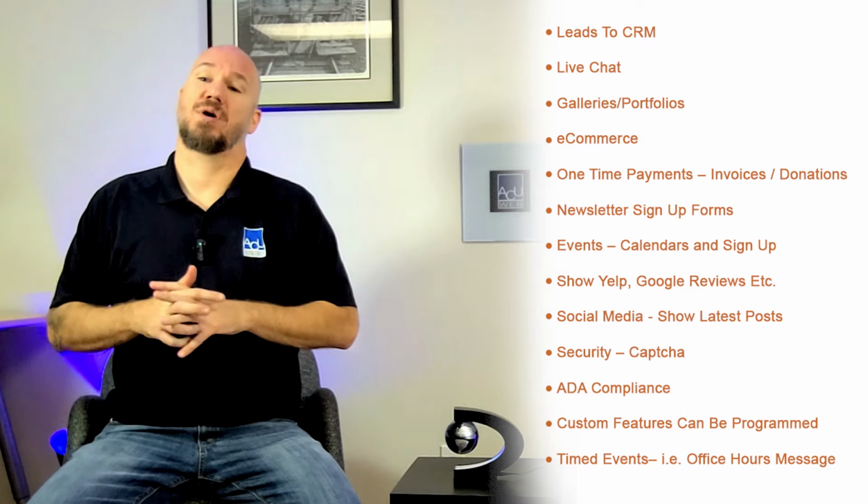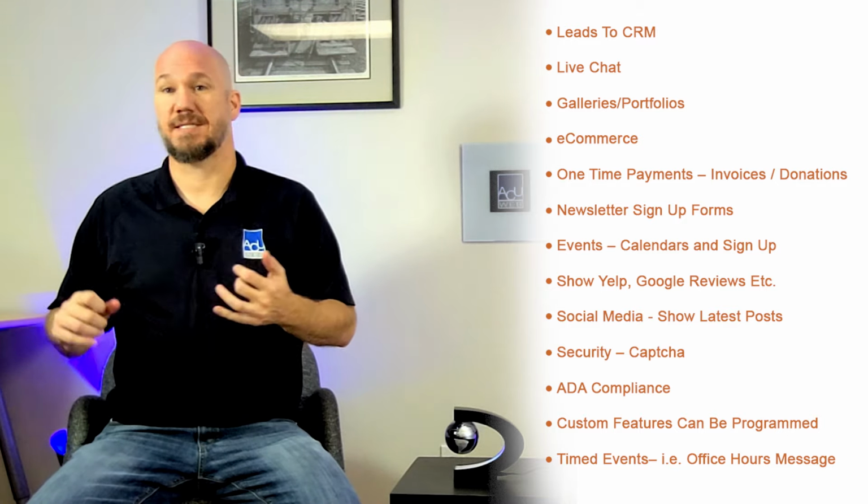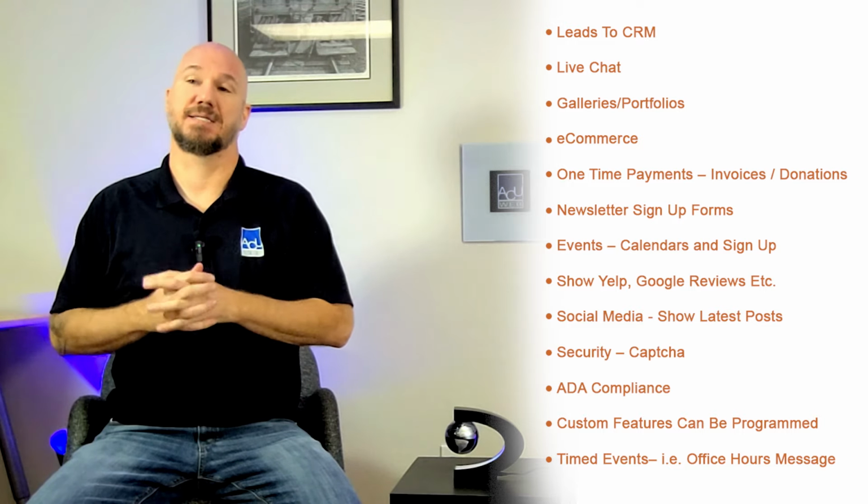And then we can also create custom features. We've created a lot of custom programming across the gamut. So you're not just limited to the off-the-shelf features that come with something like WordPress. We've helped with loan processing, stuff that syncs up with inventory and back office software. So we can help with that kind of stuff.